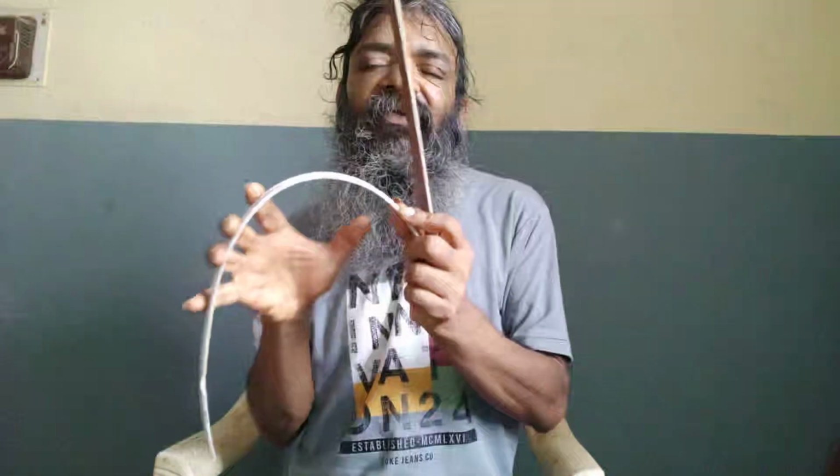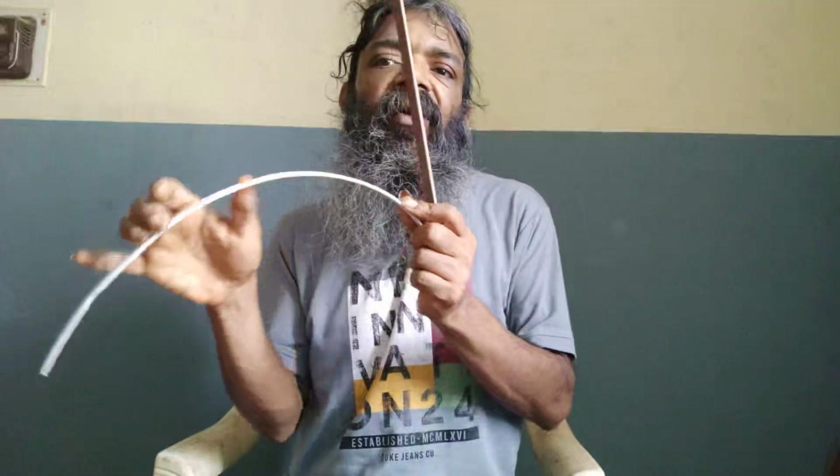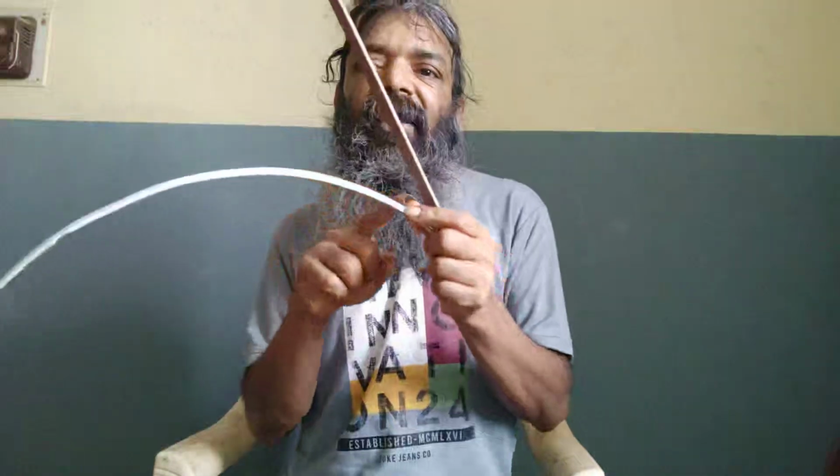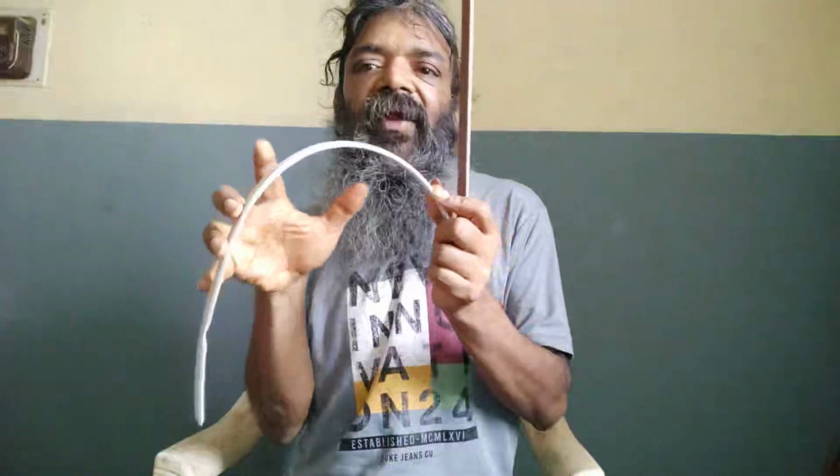If that is the case, then this arc is represented by what? What is the position vector of any circle? That is xi plus yj. If that is the case, then what is the equation?